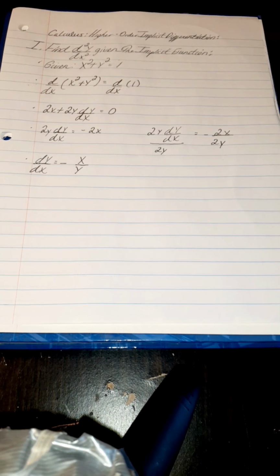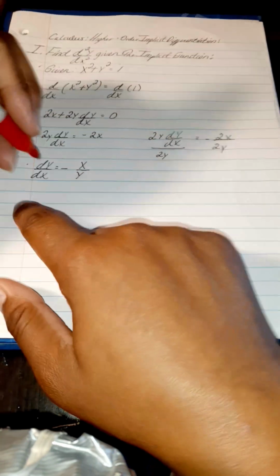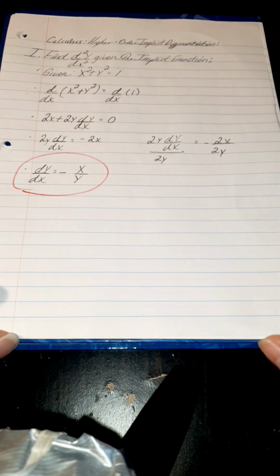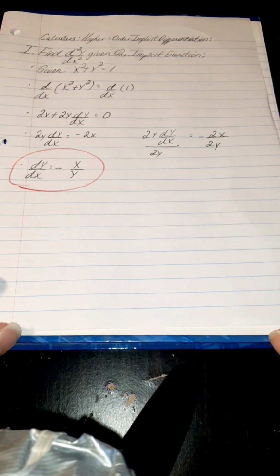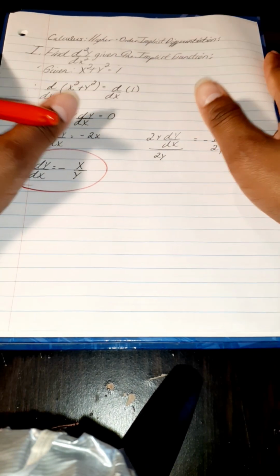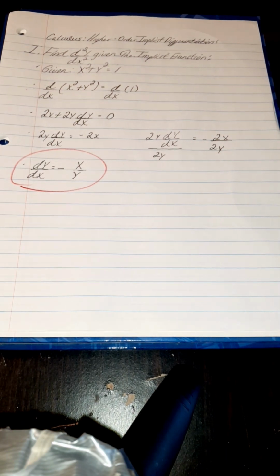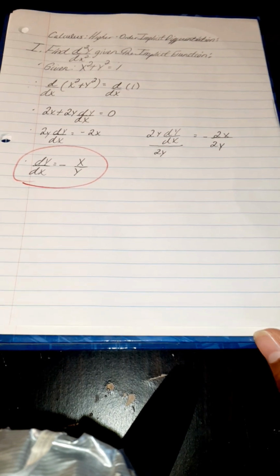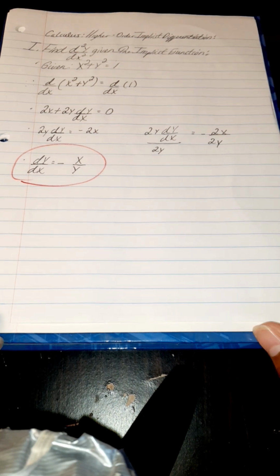So that was pretty straightforward. Again, these can get a little bit more complicated. I do have videos where we take the first implicit derivative where it requires a little bit more work. So these can get pretty complicated depending on what kind of problem you're working on, but this one's pretty straightforward. Okay, so that's the first implicit derivative. Now I need to do it again, okay?